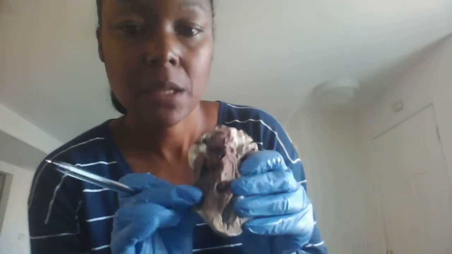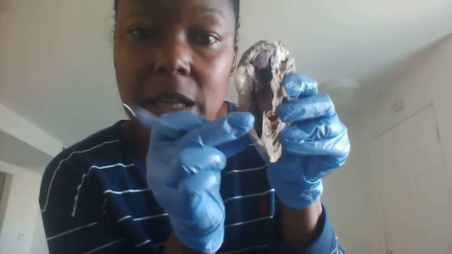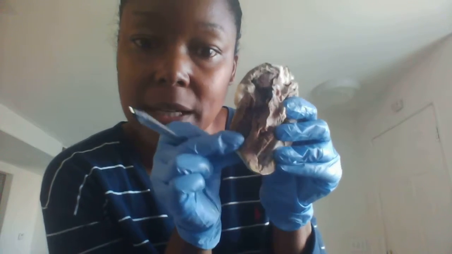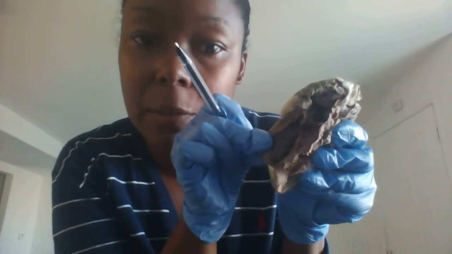All right, so we're going to look at the pectinate of the inner wall of the right atrium. And I sure hope you can see this because it's a little dark pigmented. Actually, let me look at the other one. Okay. So this is the pectinate right here, the inner wall of the right atrium. Hope you can see that. All right.